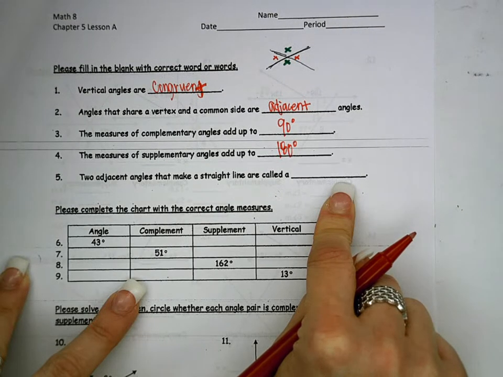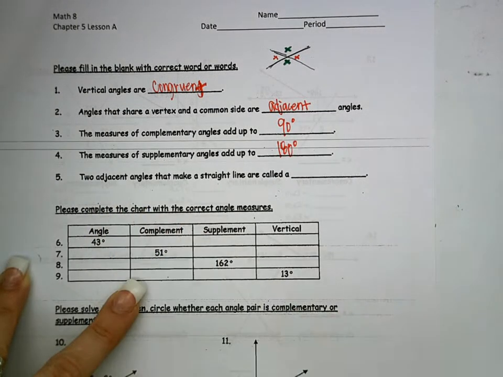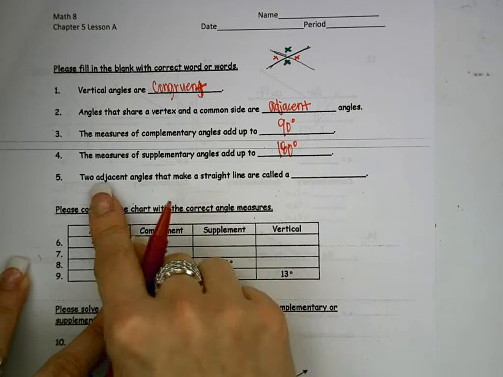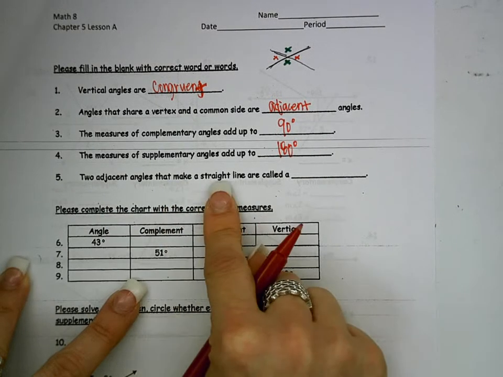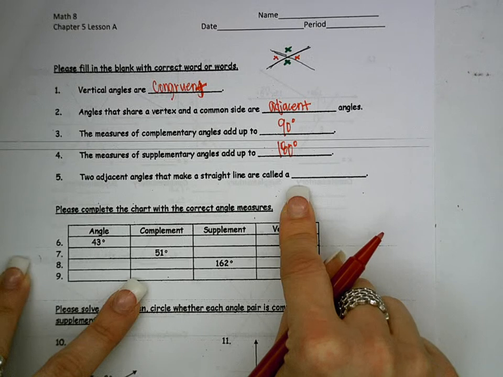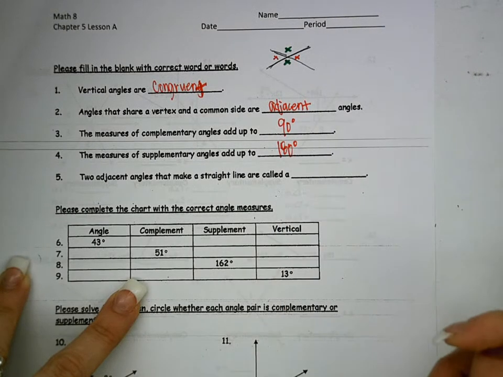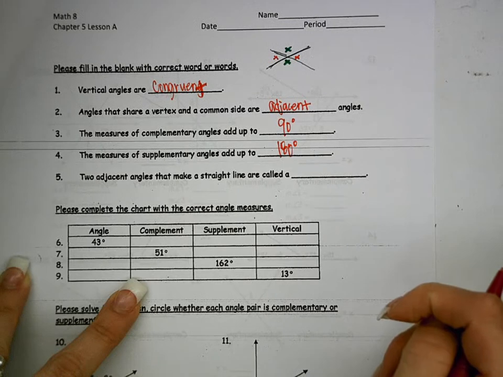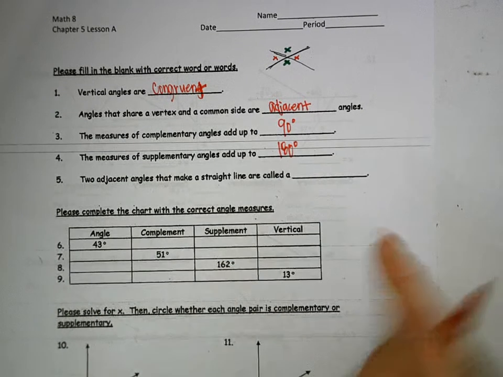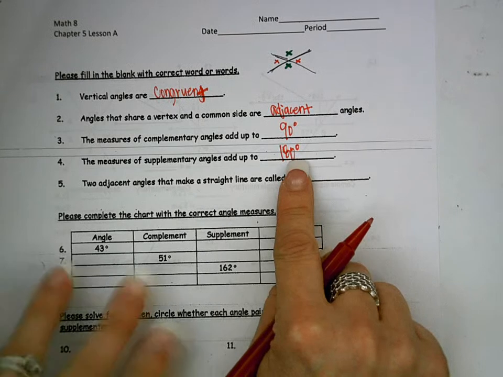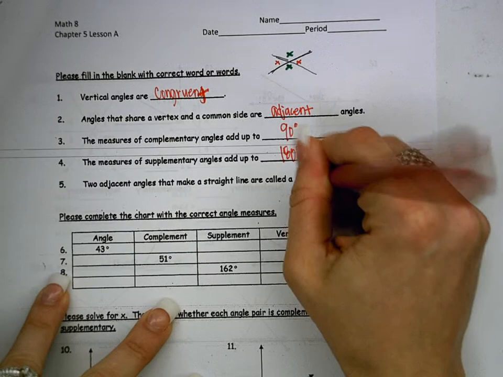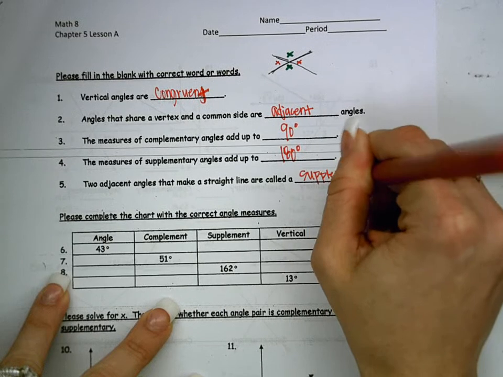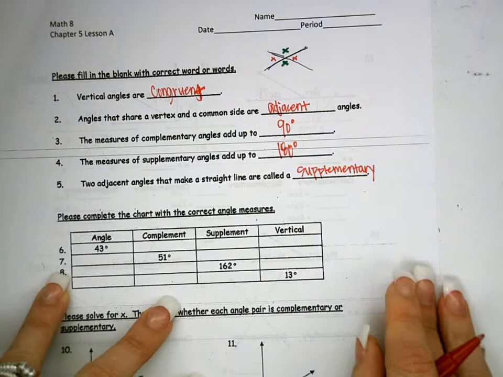And two adjacent angles that make a straight line are called what? I'm not looking for a number. No numbers here. Two adjacent angles, so ones that are right next to each other, that make a straight line are called what? They're called supplementary, right? Because they make 180 degrees. So these are called supplementary.